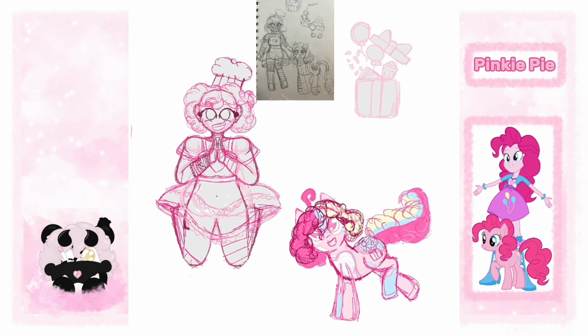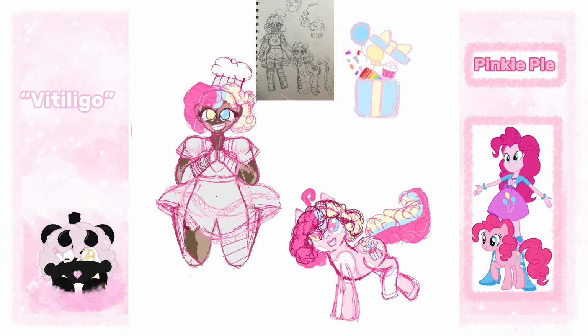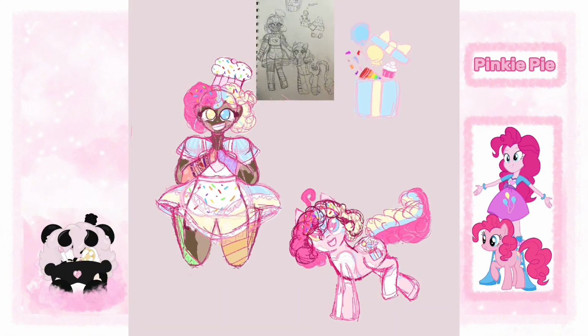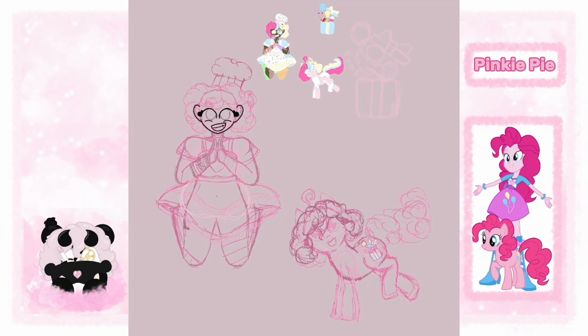I decided to go with, again, another popular headcanon of her being black, but I also gave her vitiligo because I think that looks really pretty, and I hope that's okay. I think she looks really cute. She might be one of my favorites. Honestly, now that I have a little photo of her to the side to make sure I don't forget key points, I think she might have come out one of the cutest.